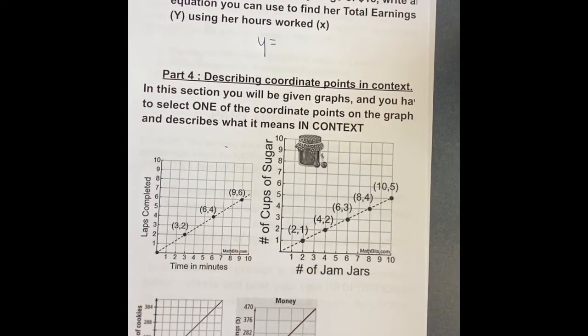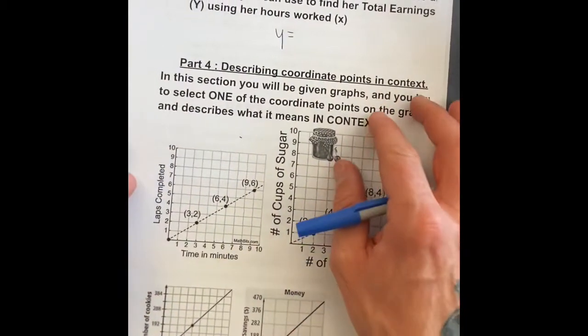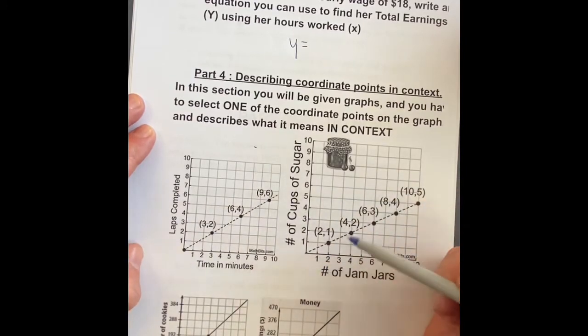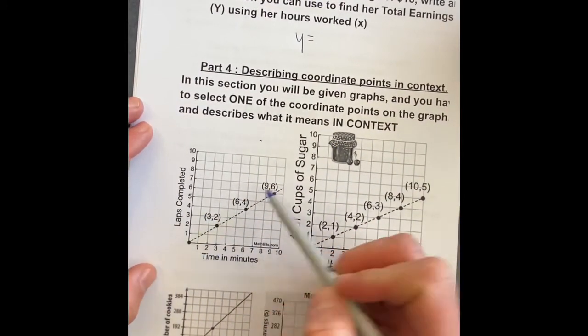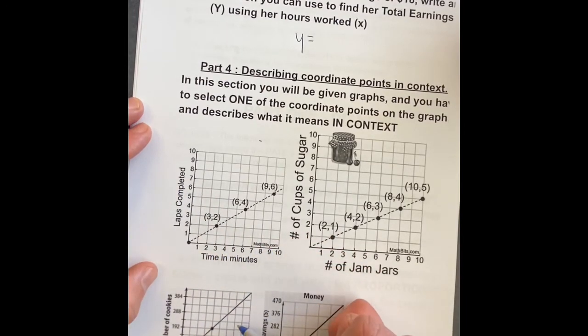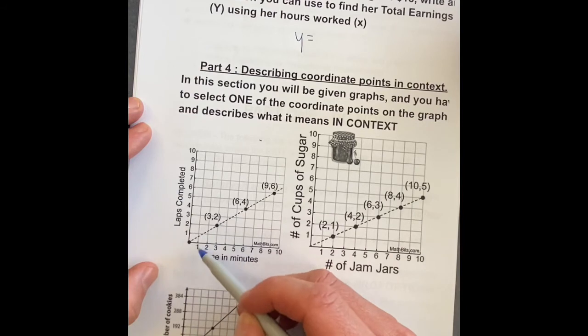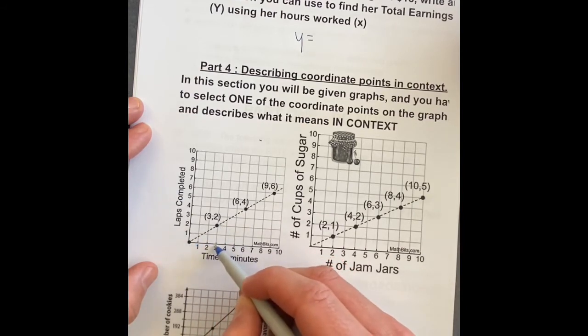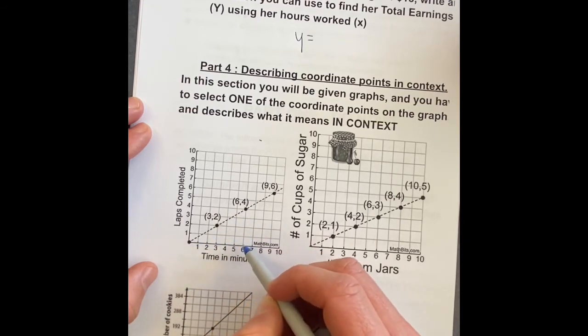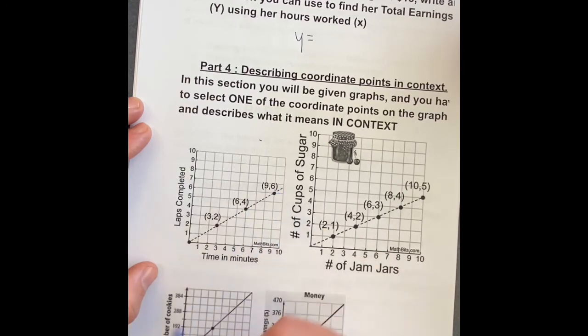Last but not least, we are back for part 4. This is where we are describing coordinate points in context. So in this section, you're going to be getting graphs. Each of them gives you contextual clues to what it's talking about. So this first graph is the number of laps completed in a certain amount of minutes. So what does this coordinate point of 3, 2 mean? Well, that means in 3 minutes, you can swim 2 laps. In 6 minutes, you'll swim 4 laps, and so forth.